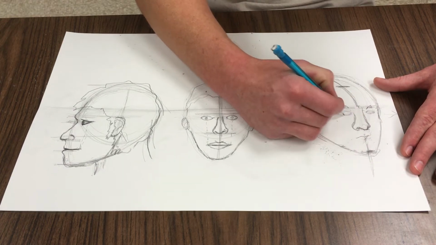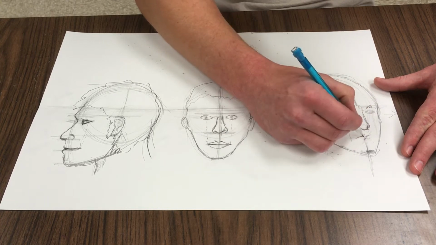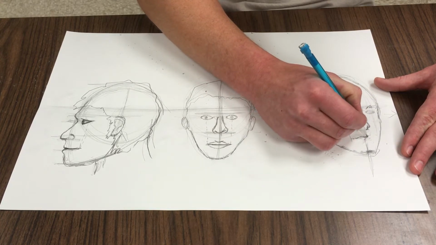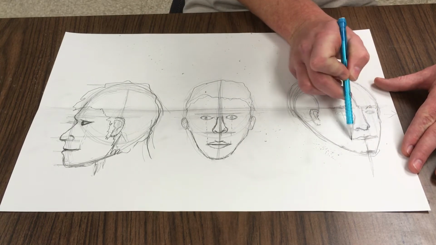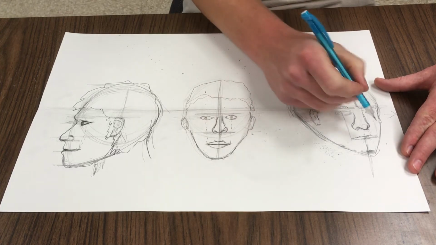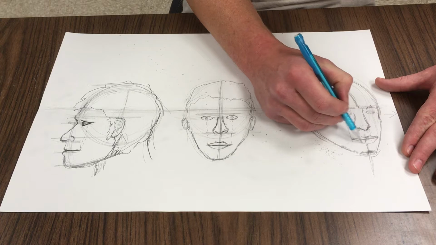And so I'm going to plot that down just like this, so I know how far to take it. I've been drawing portraits for a long time, so don't feel overwhelmed if you can't keep up, that's fine. A rough sketch is really all we need at this point.